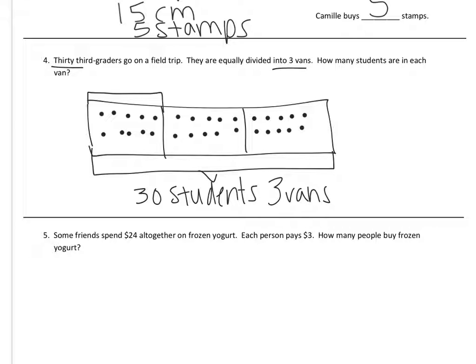Each section was 1 van, and I found out how many students. How many students are in each van? 1, 2, 3, 4, 5, 6, 7, 8, 9, 10. 10 students.